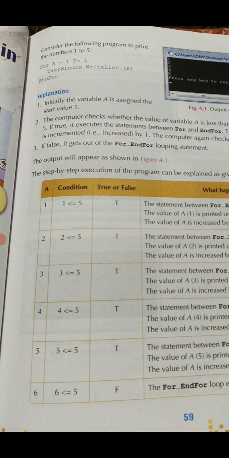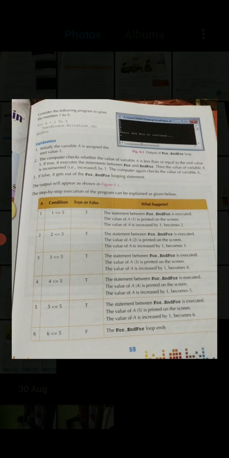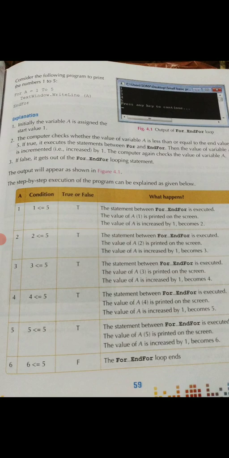Clear to everyone? This much is clear with the example. Then you see the explanation part. Number 1, initially the variable A is assigned the start value 1. Yes, this one, the variable A that you have given. What is the starting number? The starting number is 1.